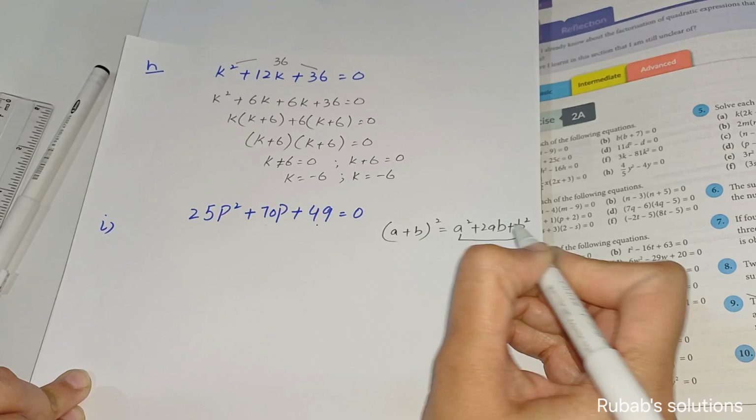W minus 4 is equal to 0, or either 6w minus 5 is equal to 0. W is equal to 4, and from here 6w is equal to 5, w is equal to 5 by 6. So either 4 or 5 by 6 is my answer.